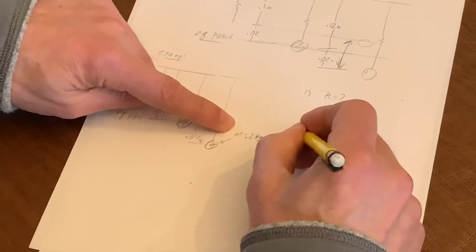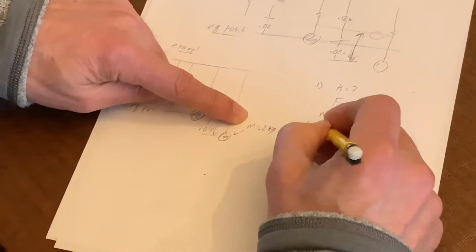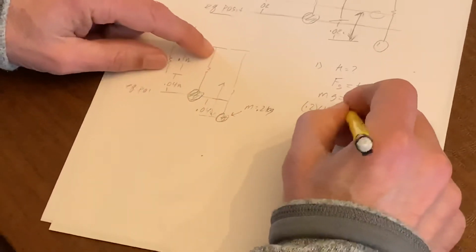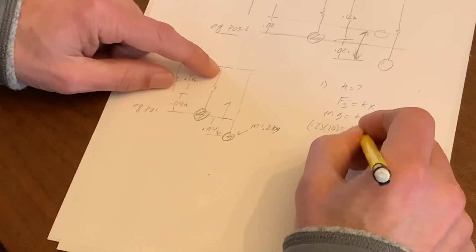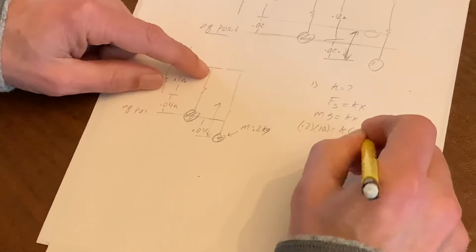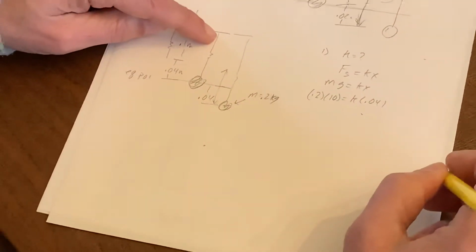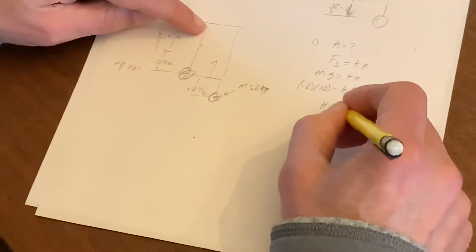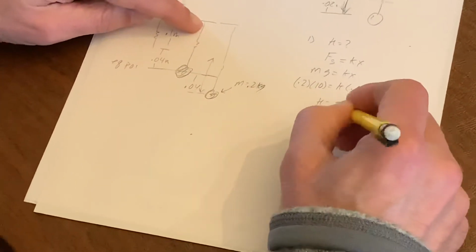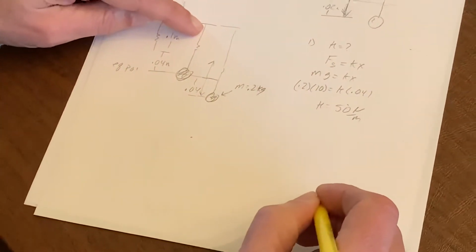So what do I have? 0.2 times, let's call it 10, is equal to k times the elongation. And how long is my elongation? 0.04 meters. To tell you the truth, luckily I did this problem already and I have all the numbers. So if I did this, we're going to get 50 newtons per meter. All right, there's the spring constant.